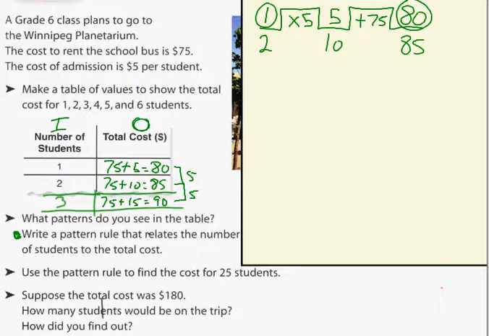Now what do I do with that knowledge? Well, I'm going to go back to the part where it says write a pattern rule that relates the number of students to the total cost. When I am asked to do something like this, basically what I'm going to do is make a little sentence that is explaining what's happening inside my machine. It would start like this.